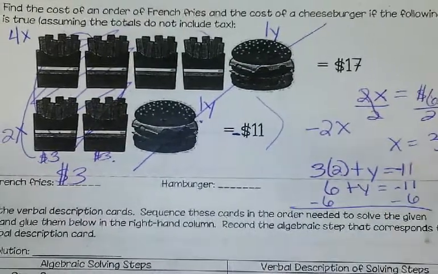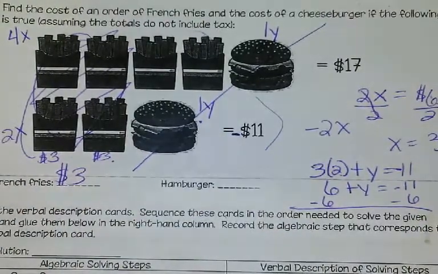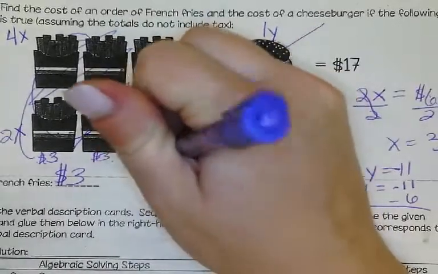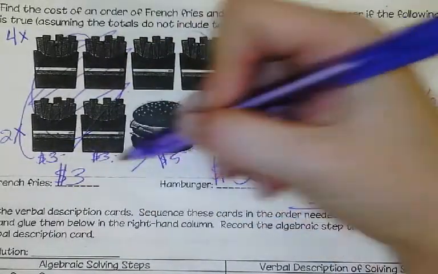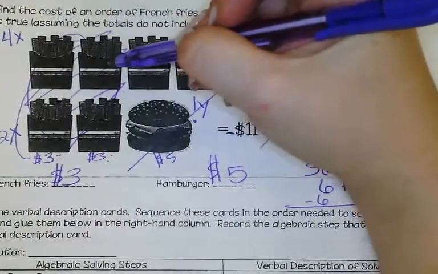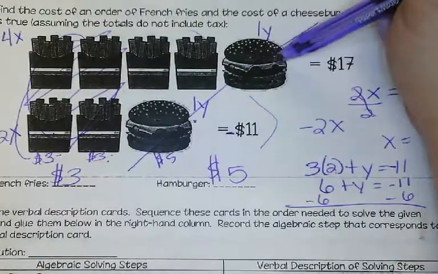But I'm going to take that 6 away, or if you take 6 away from 11 bucks, you'd have $5 hamburger. Check it. 3 plus 3 is 6, plus 5 is 11. 3 plus 3 is 6, plus 3 is 9, plus 3 is 12, plus 5 is 17. So that would work.